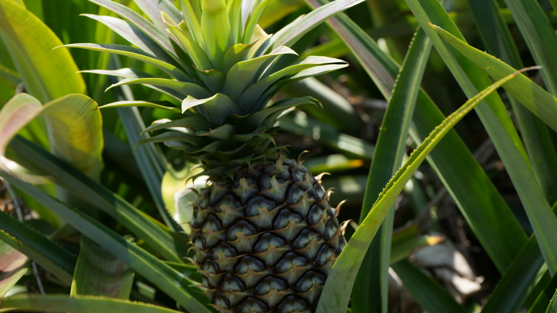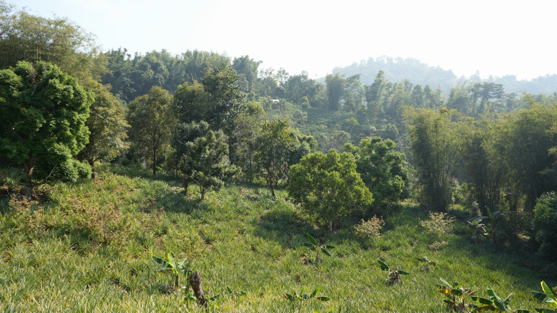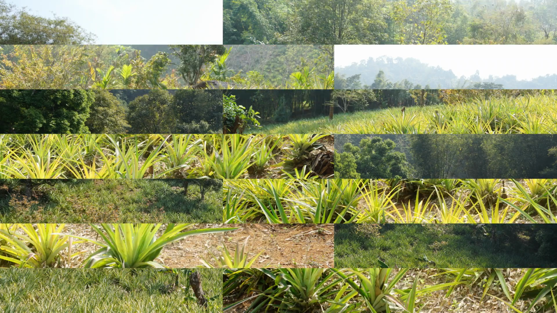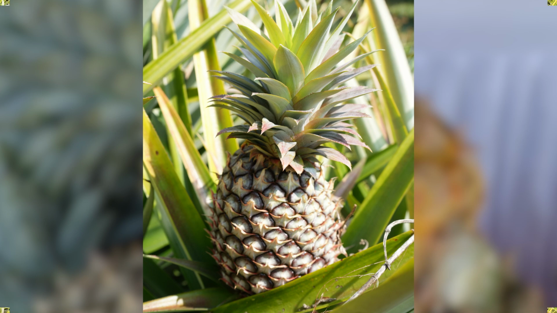Now I will talk about the agroclimatic conditions required for the cultivation of pineapple. Practically every type of soil is suitable for pineapple cultivation, provided the soil has good moisture retention, drainage and aeration. Sandy loam soils with a pH between 5.0 and 6.0 are ideal for the growth of pineapple plants. However, its cultivation should be avoided in hard pan subsoil and areas prone to waterlogging.